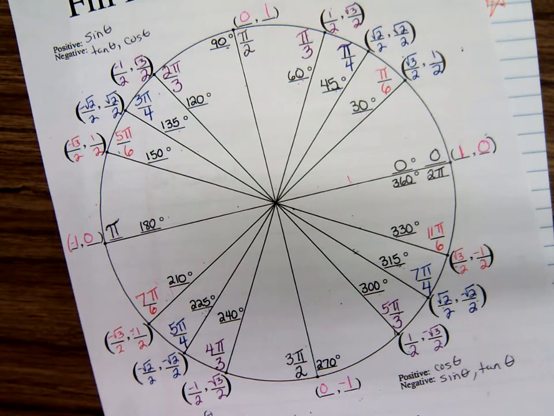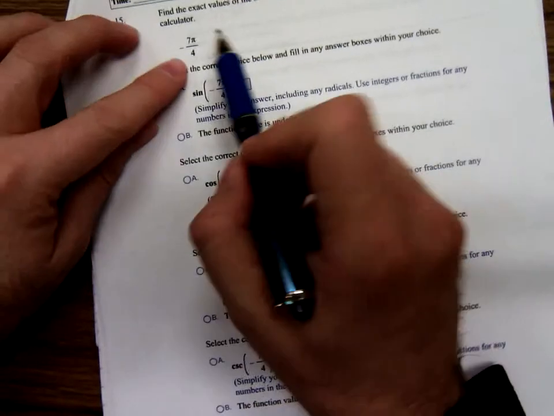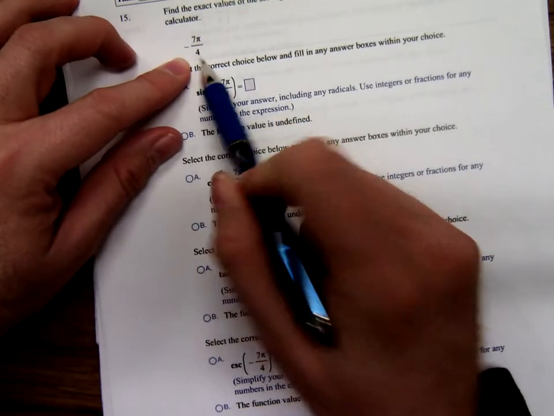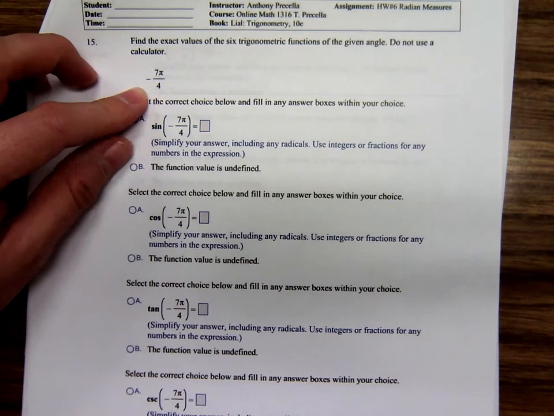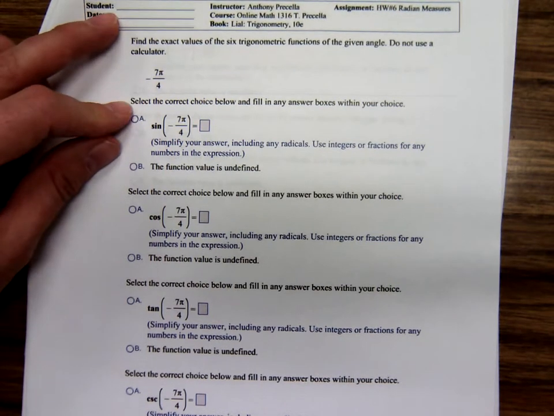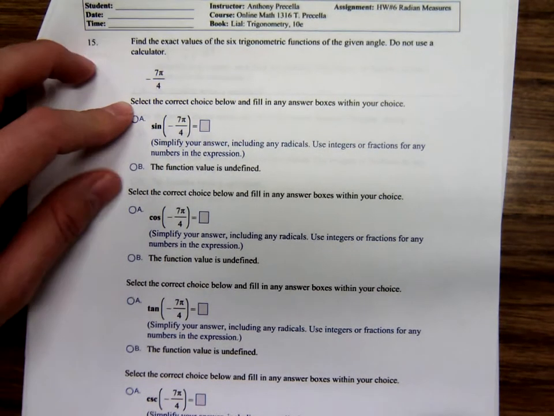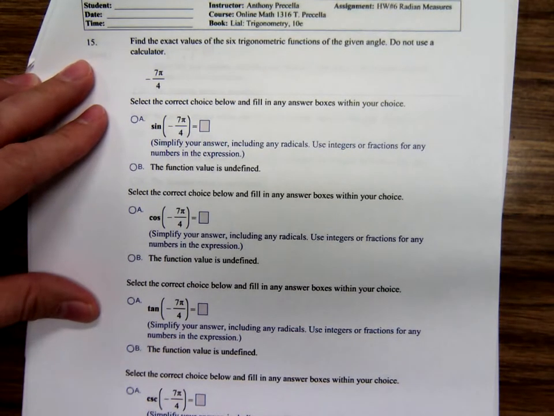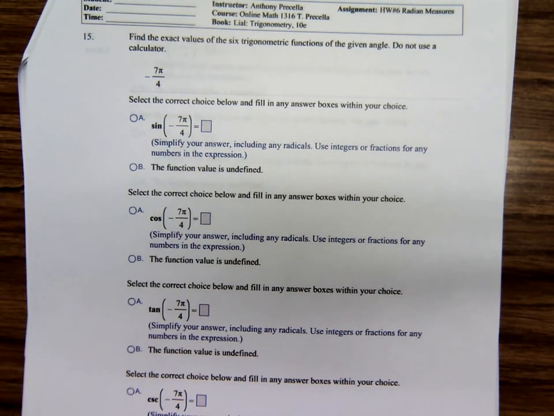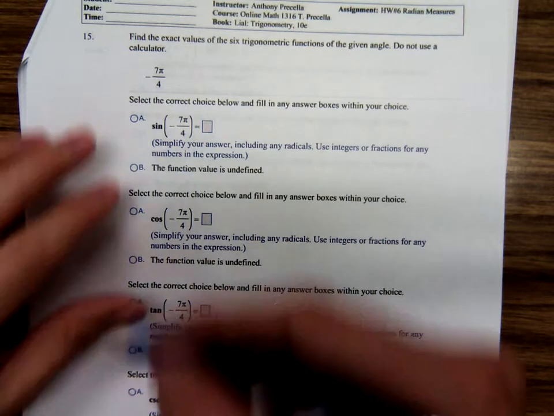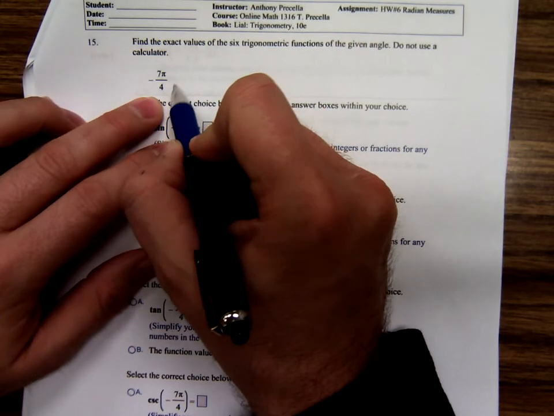Let's see, do we have time to do one more? Look, there's negative 7 pi over 4. You know what? I'm going to do this the lazy man's way. I'm going to convert this to degrees. And then just add 360 degrees until you get an angle between 0 and 360. Or if you want to do it with radians, just add 2 pi. Hey, maybe I'll do that.